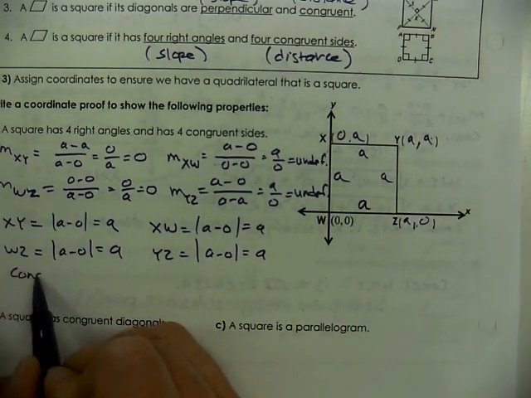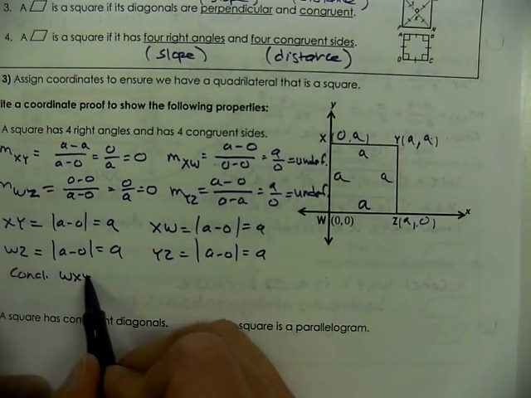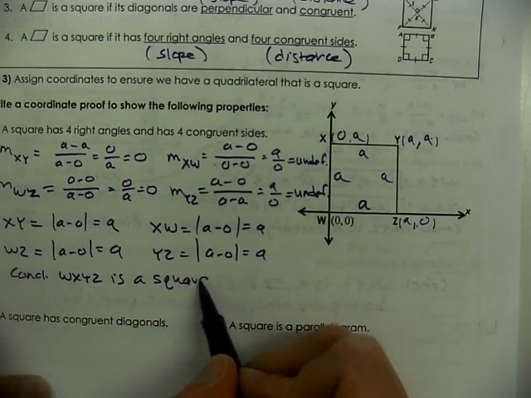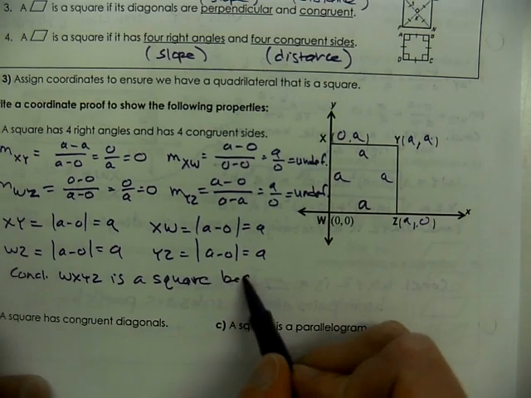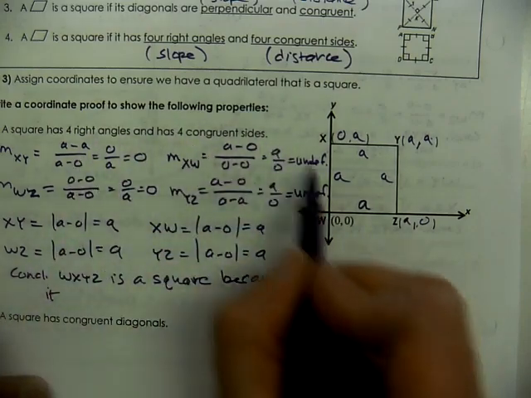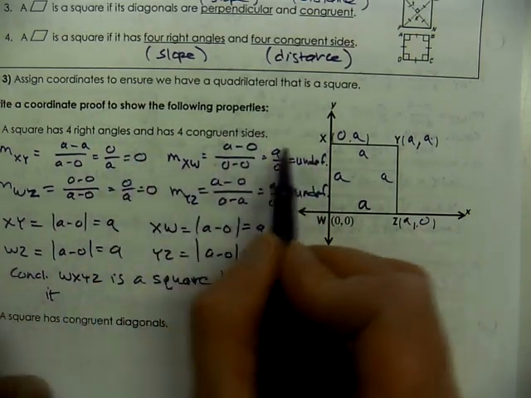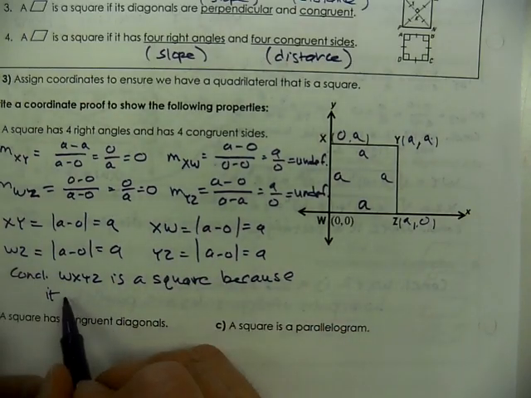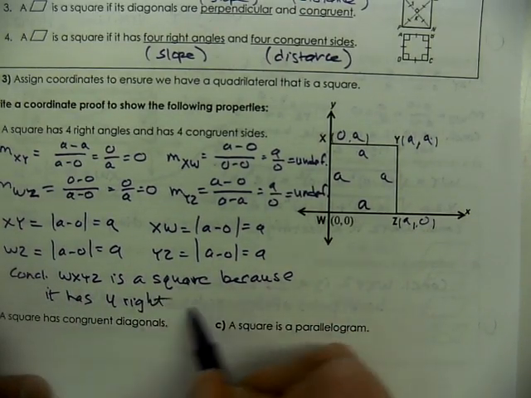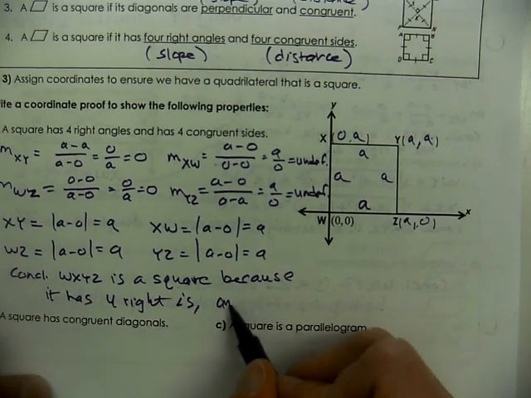So our conclusion is WXYZ is a square because, and now you list what it has. It has 4 right angles. We know that because our adjacent sides are perpendicular. So we say it has 4 right angles and 4 congruent sides.